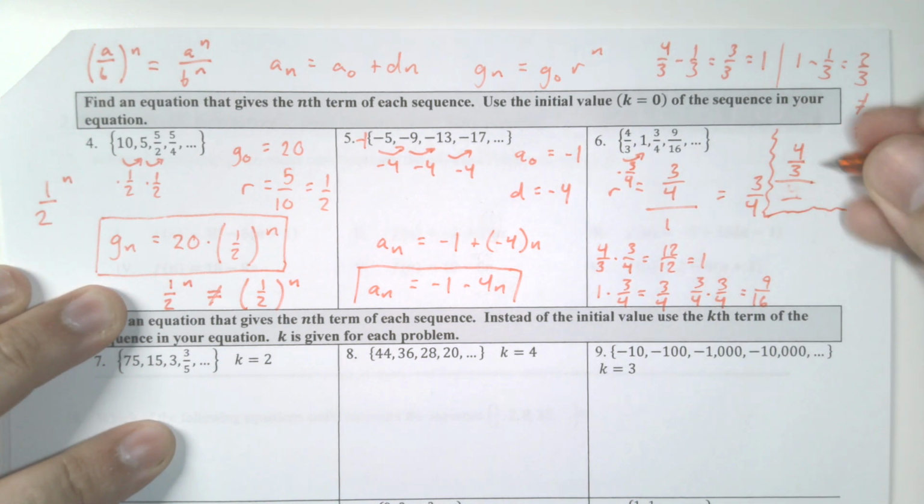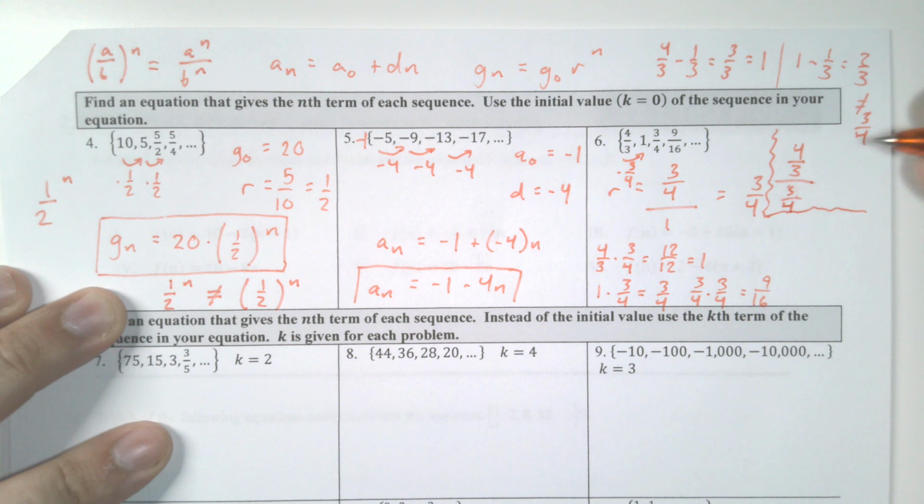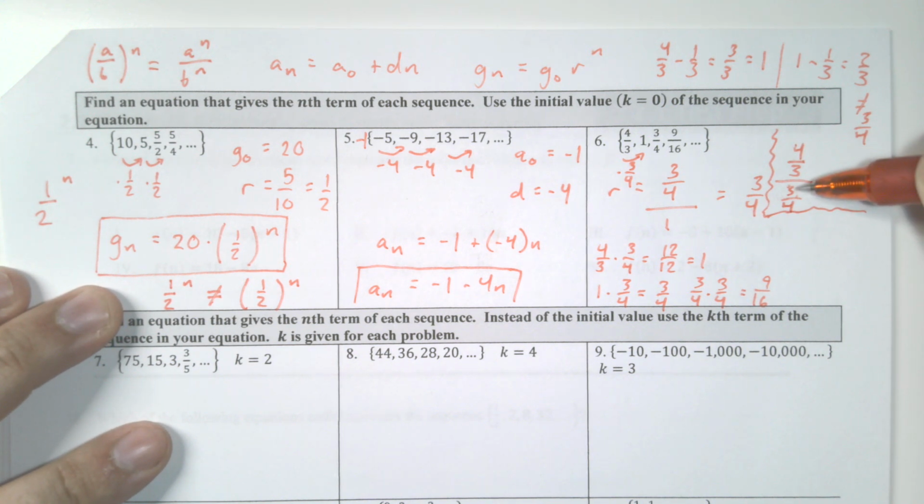Our ratio is 3/4. So if I take 4 over 3 and divide it by 3 over 4, remember if you have fractions, you can switch this to multiplication by flipping whatever this fraction is. So we're going to change this into 4 over 3 times 4 over 3.